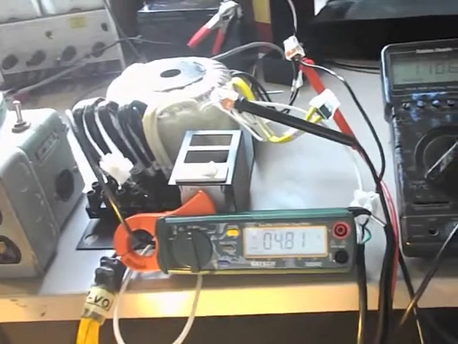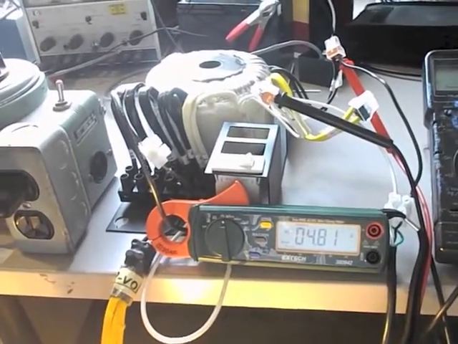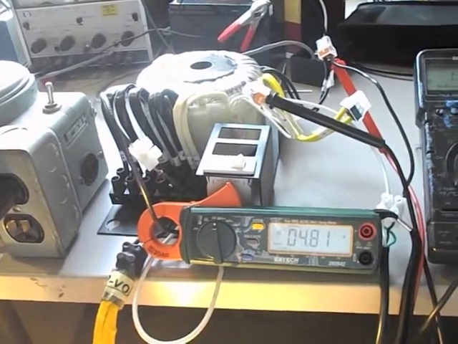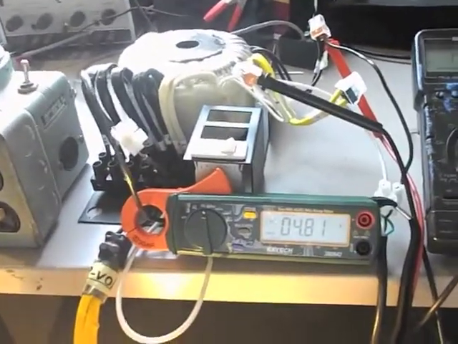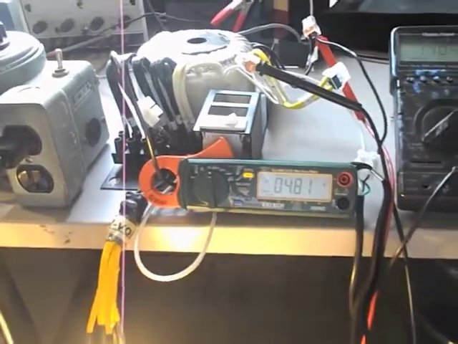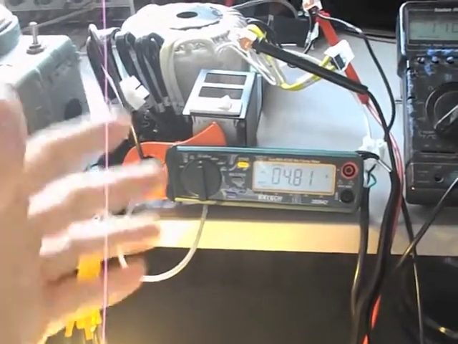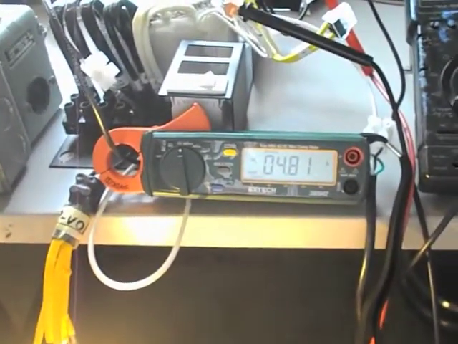Now a transformer is an unregulated device, and so it will take whatever voltage it receives, divide by its turns ratio, and produce an output based on its load and the regulation of the transformer, a whole bunch of other variables. It will give you your output voltage.